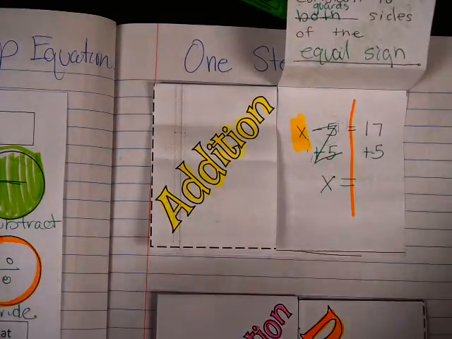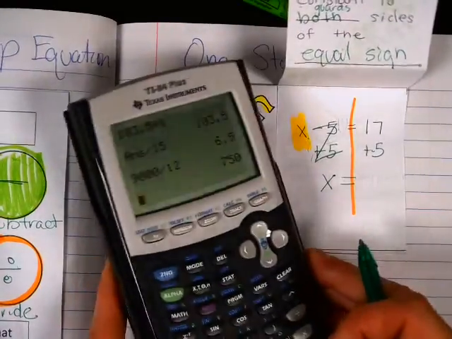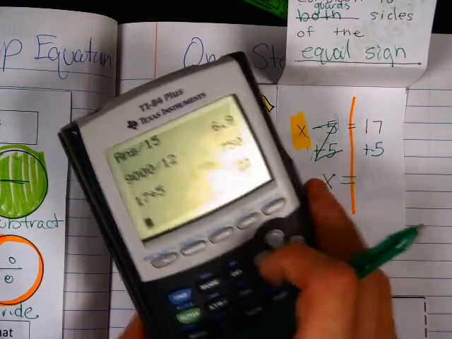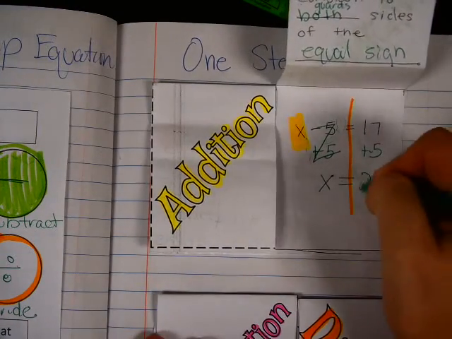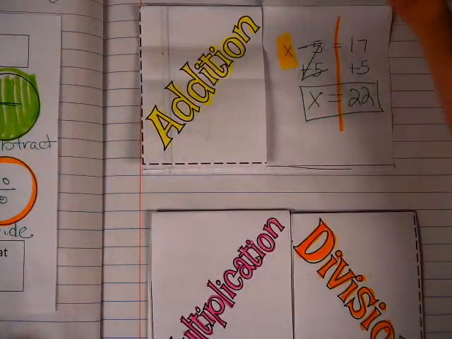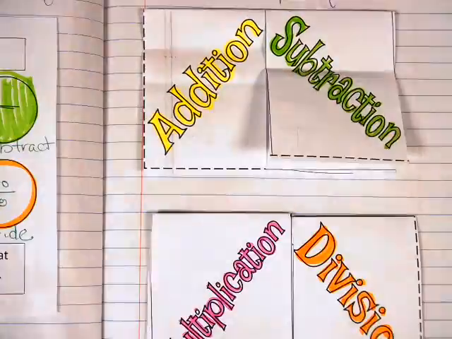If you don't know that off the top of your head, that's okay. Use your calculator. 17 plus 5 equals 22. It takes 22 guards to save this princess. She's pretty high maintenance. Okay, now let's go on to multiplication and division.